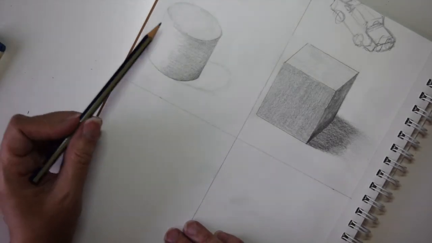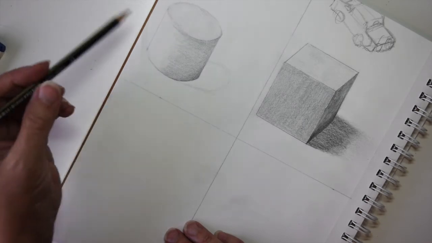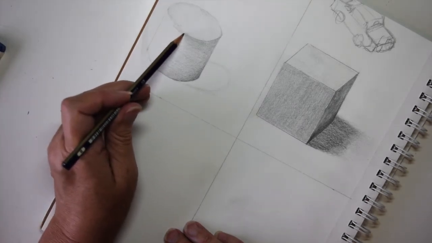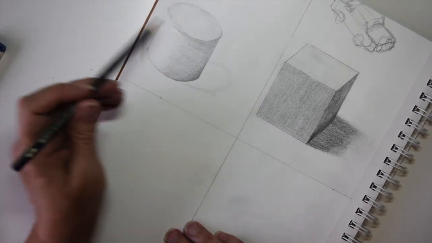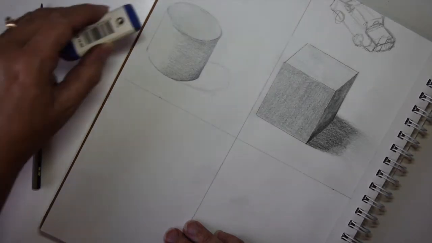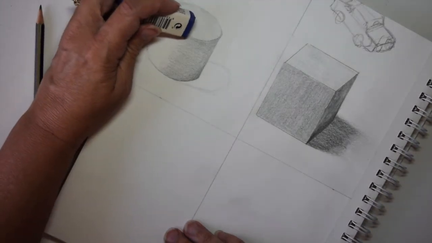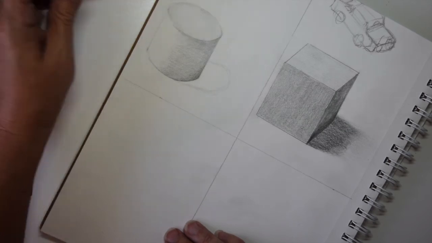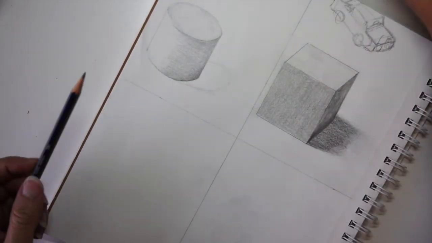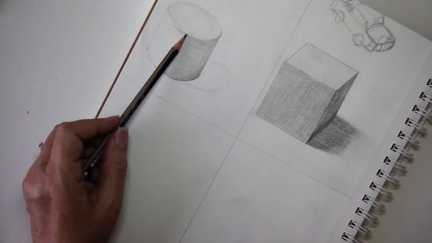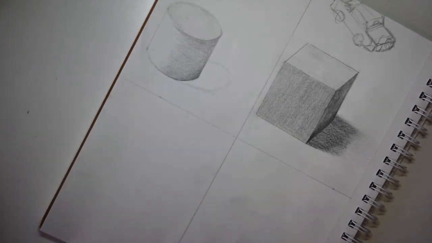And then as I come around to the other side, I want to make sure that I'm getting lighter. So I'm going to switch pencils, this time to a little bit lighter pencil. So I'm going to go back to that HB, which you guys should have in your set, I believe. You either have a B or an HB.